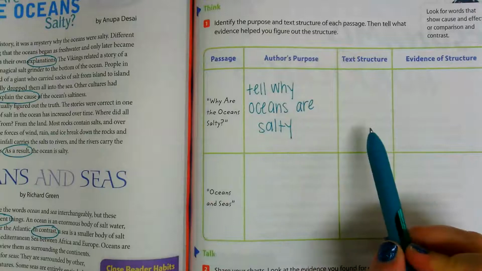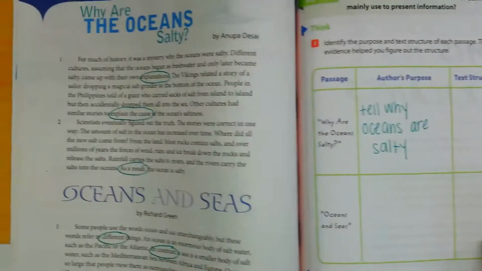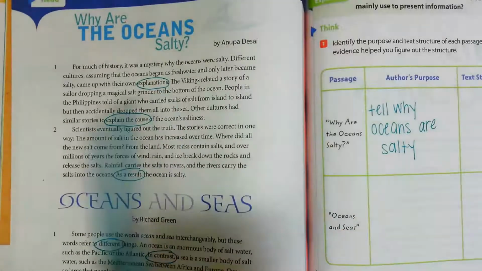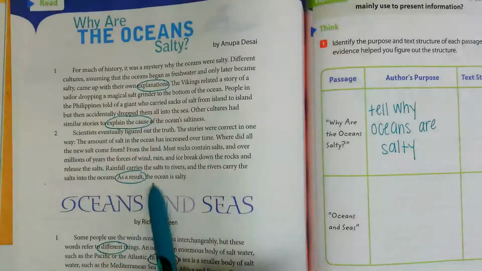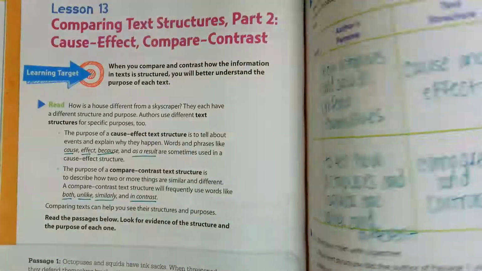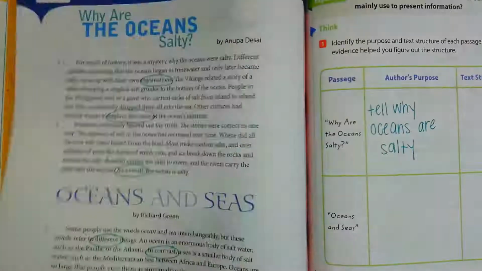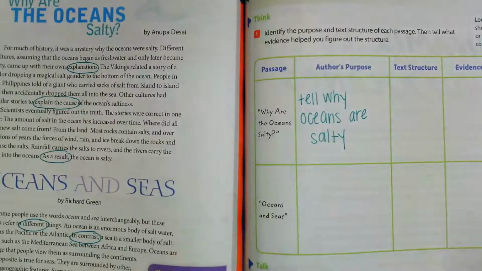Then we're going to move to text structure. Looking back at those words in Why Are the Oceans Salty, we identified words and phrases like explanations, explain the cause, as a result. We know from the previous lesson that these are words and phrases we would see in cause and effect text structure. So for text structure, we're going to put cause and effect.